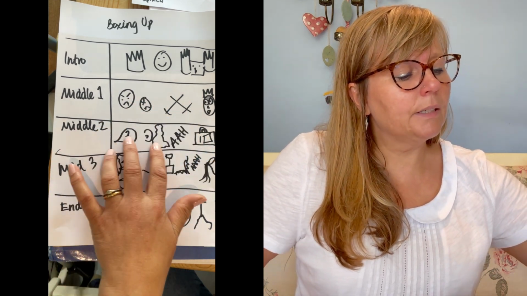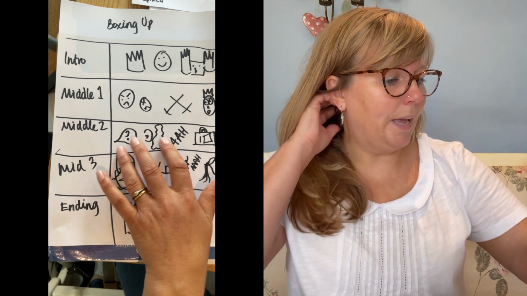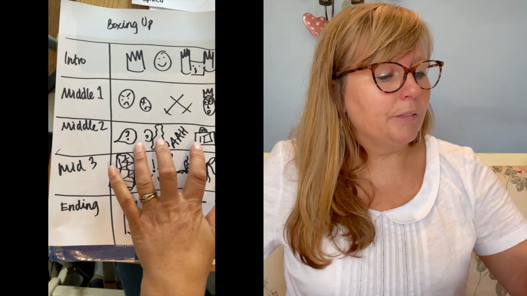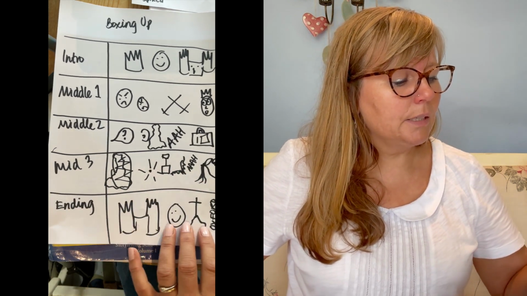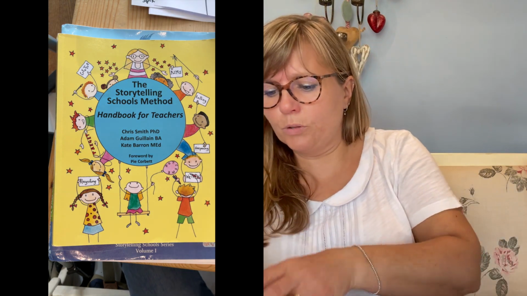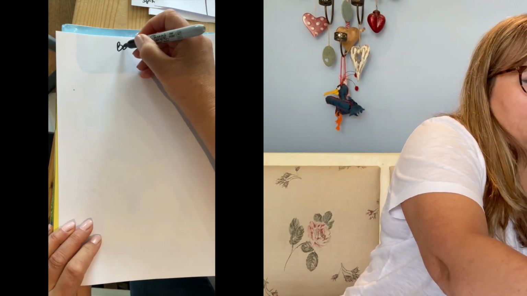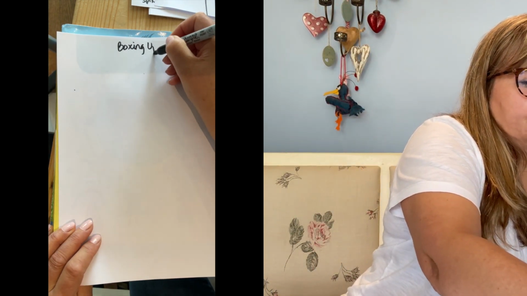We might get the middle two, which is where the problem is sort of at its height. Then we have the solution. And lastly, we go on to an ending. So for the robot story, boxing it up might look like this. So, boxing up of the robot story.